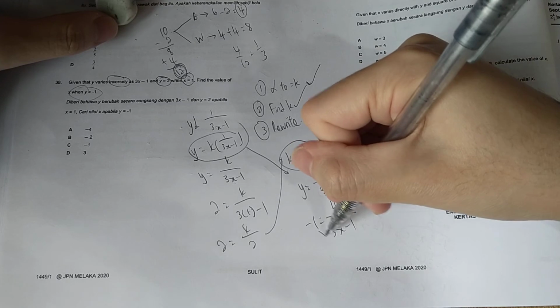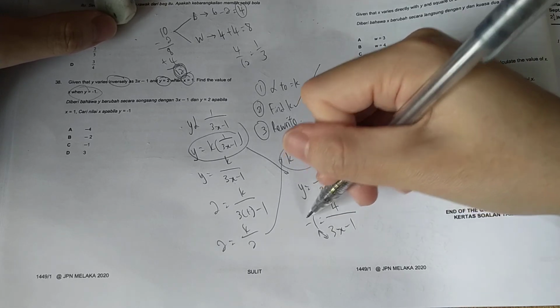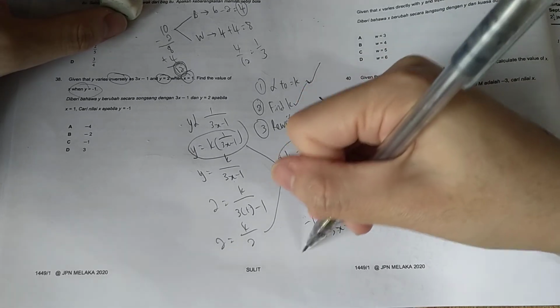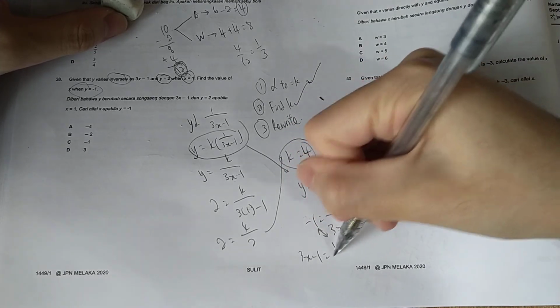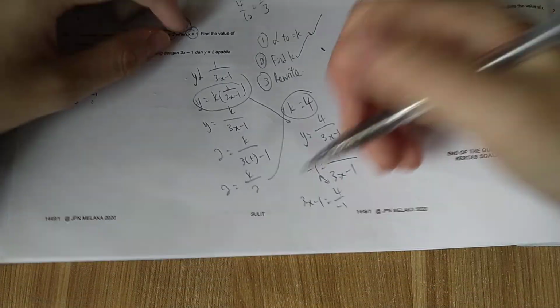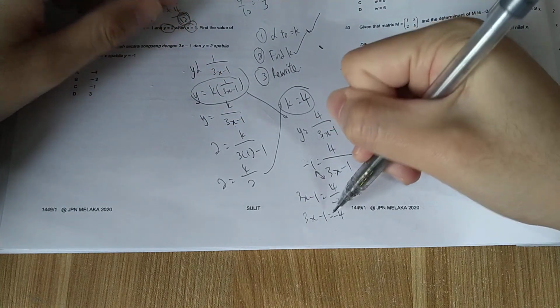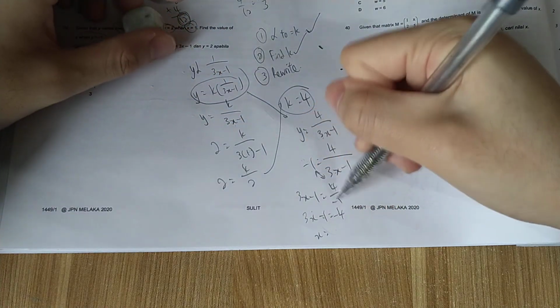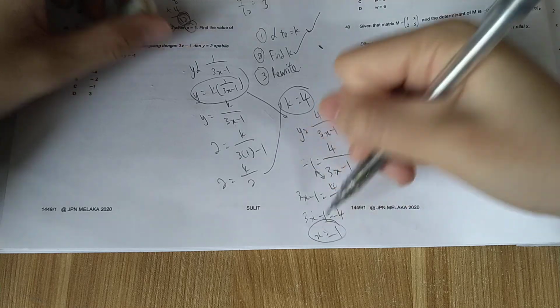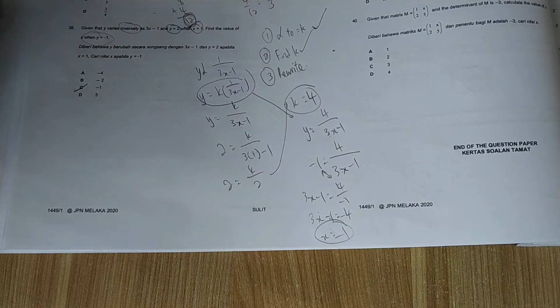So takkanlah yang ni tak tahu. Just tukar tempat. Divide jadi times, times jadi divide. Bahagi jadi darab, darab jadi bahagi. So 3x minus 1 equals to 4 over -1. So how to find x? 3x minus 1 equals to 4 divided -1 is -4. And then x equals to -4 plus 1 is -3, divided 3 is -1. So x is -1. Answer should be C.